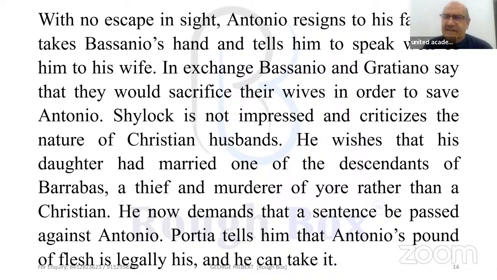With no escape in sight, Antonio resigns to his fate. He takes Bassanio's hand and tells him to speak well of him to his wife. In exchange, Bassanio and Graciano say that they would sacrifice their wives also in order to save Antonio. And Shylock is not impressed and even criticizes the nature of Christian husbands. He wishes that his daughter had married one of the descendants of Barabbas, a thief and a murderer of yore, rather than a Christian, Lorenzo.